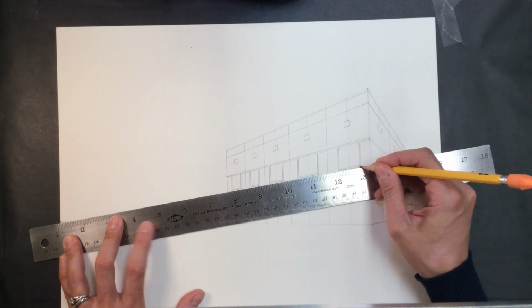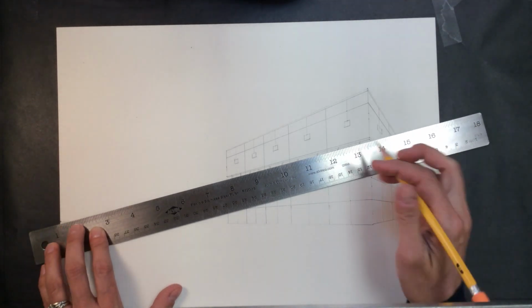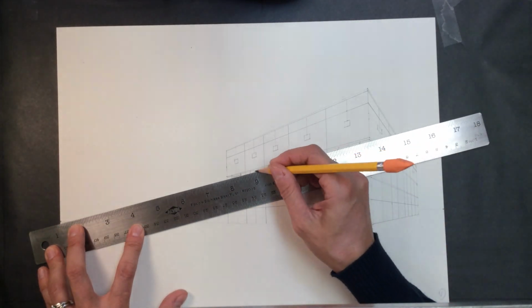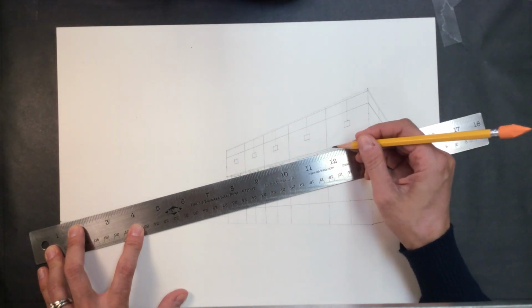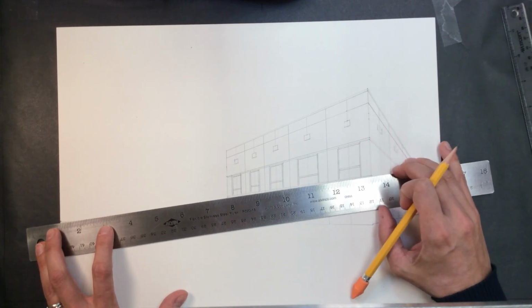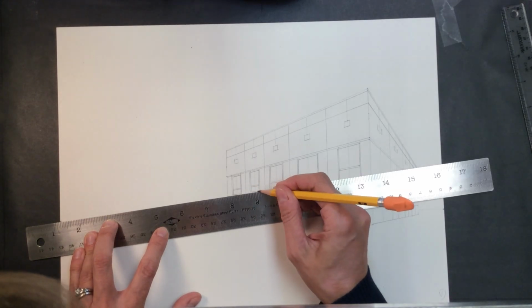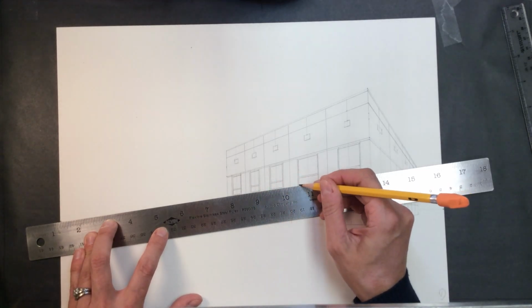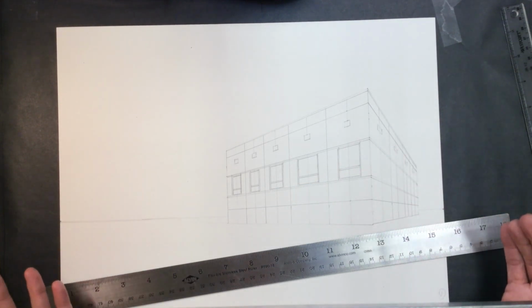And almost done. I'm going to go all the way up to the top and add a line for that frame. And all the way to the bottom and add a line for that part of the frame. And my windows are done.